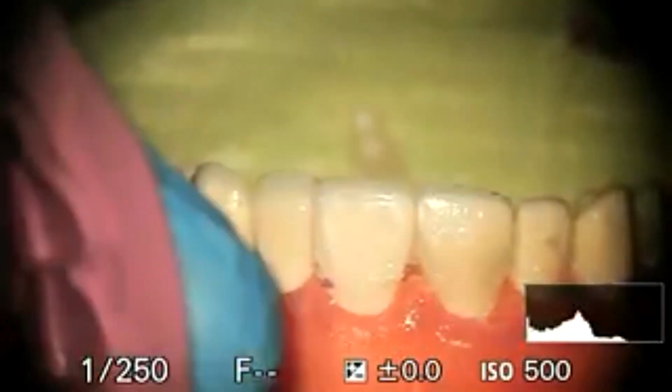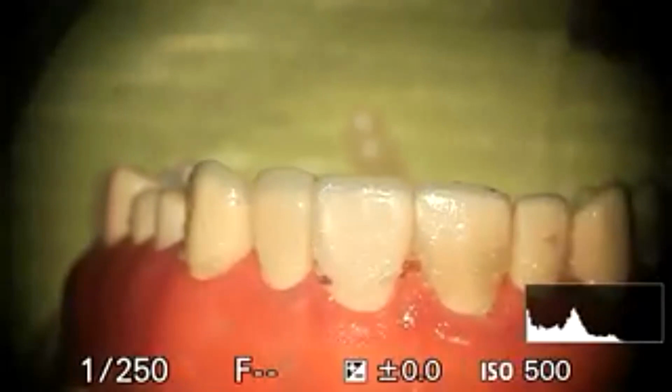I like to create two more putty shells. Now in the first putty shell, I will cut it first along the tooth surface where I want to do the prep, something like that.